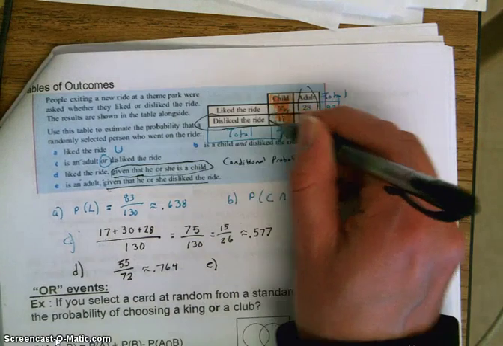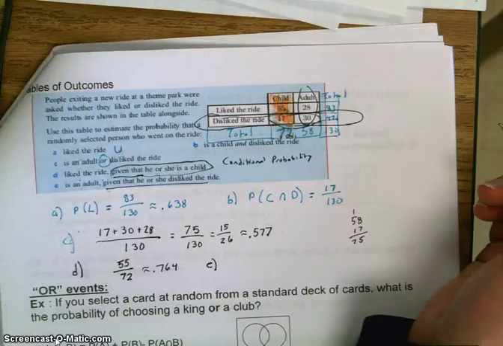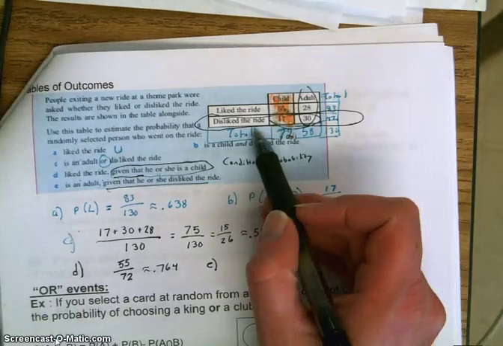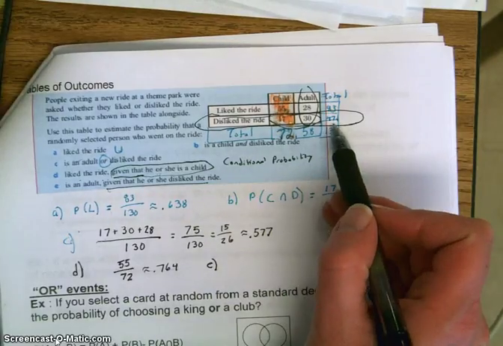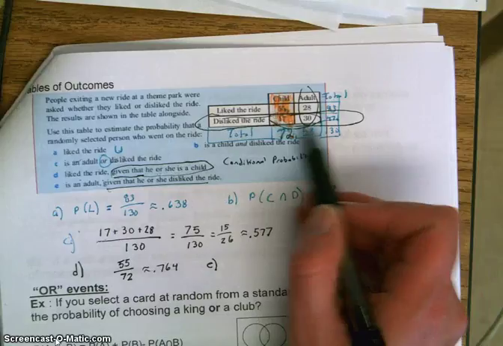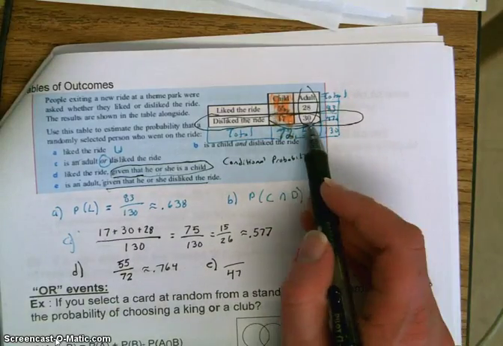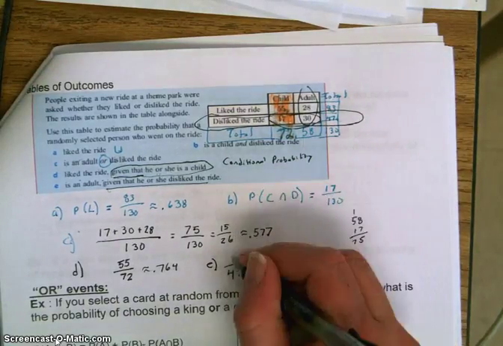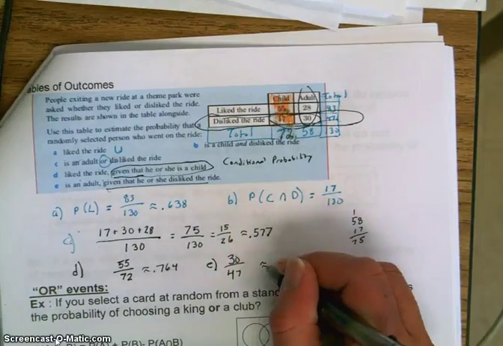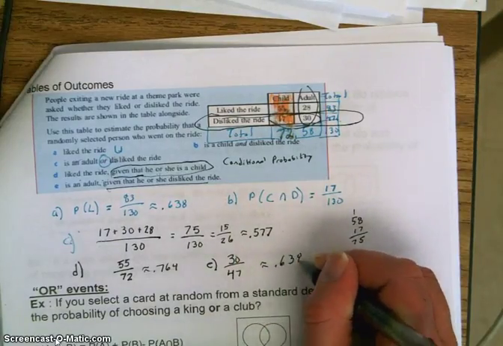So you want to just look at the second row. Okay, my colors are failing me a little bit here. So your new total is just this 47, the ones that disliked the ride. And out of those 47, there were 30 adults. Okay, and that's approximately 0.638.